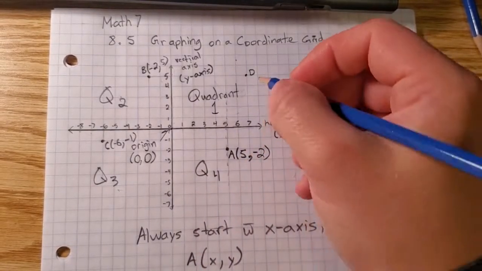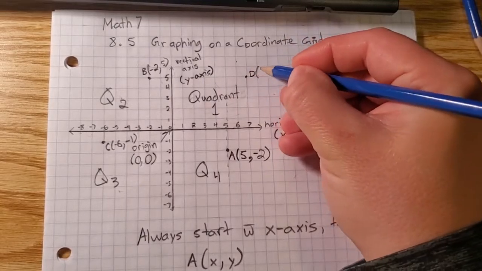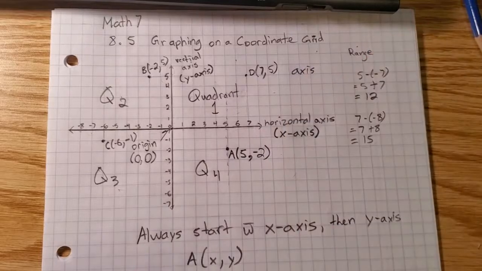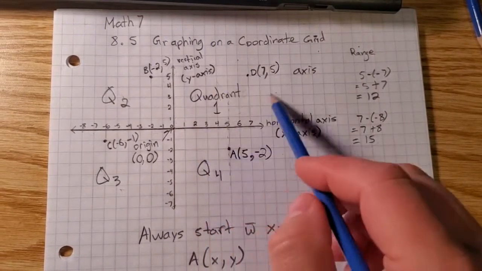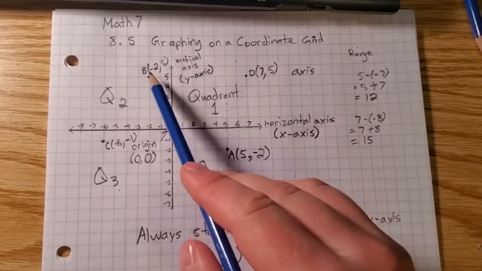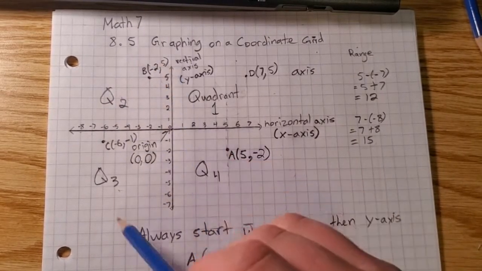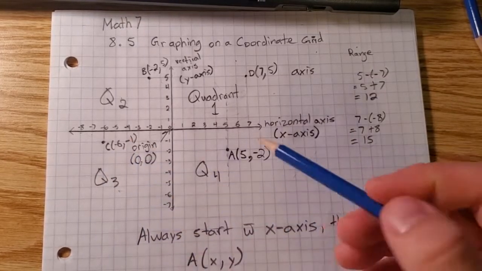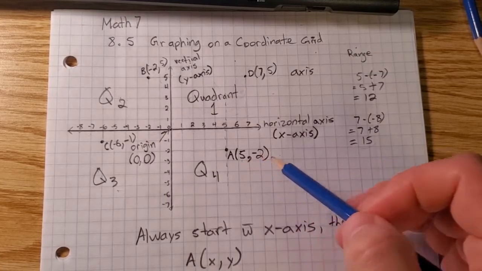Okay. What about D over here? It's at 7. And then it's at 5. Okay. Now what you're going to notice is any point that's in quadrant 1 is going to be both positive. Any point in quadrant 2 is going to have x negative, y positive. Any point in quadrant 3 is going to be negative and negative. And any point in quadrant 4 will be positive x and negative y.